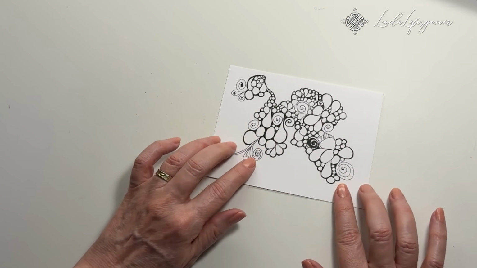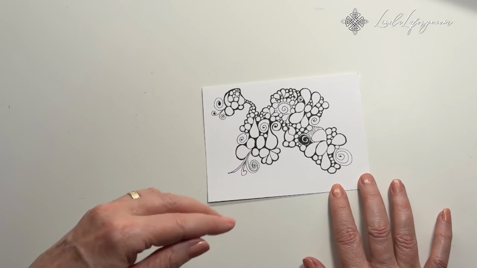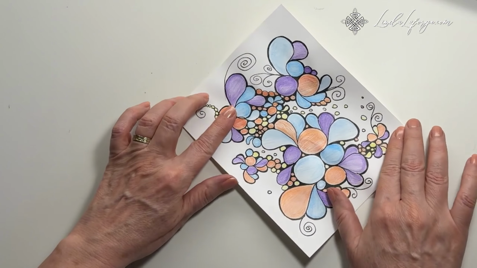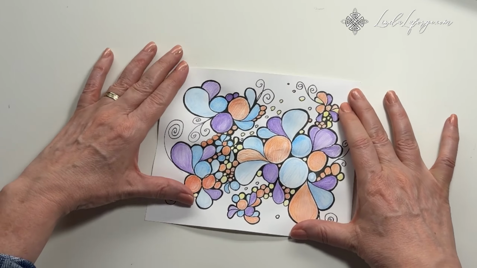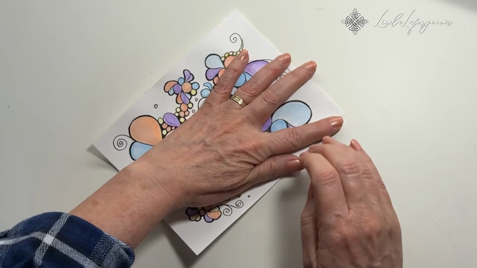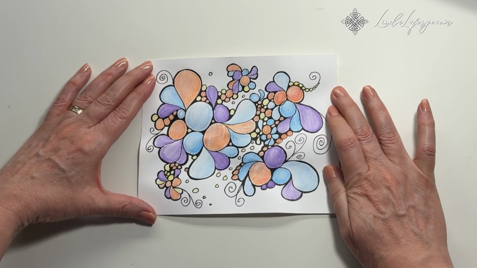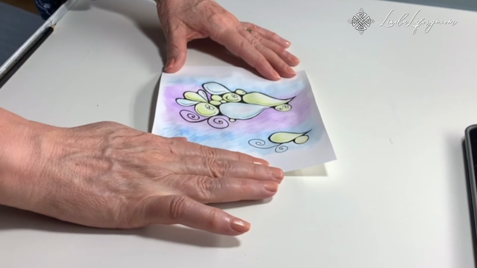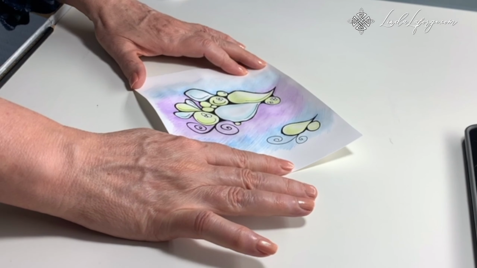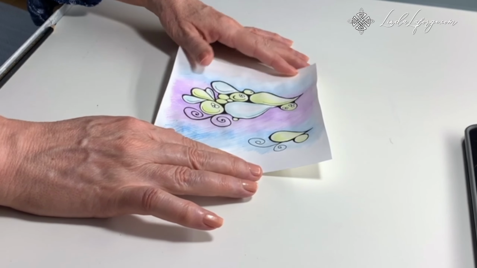This is a nice little one. And then we've got a few here. We added some color. You see, you can look at them any way you like. This is a more simple one. Kind of fun.